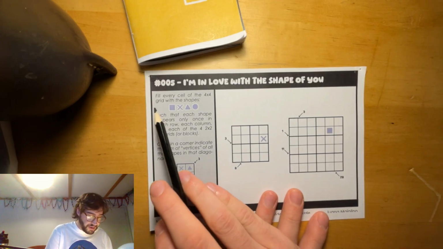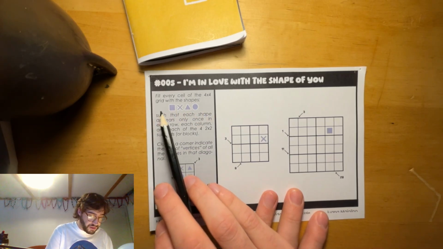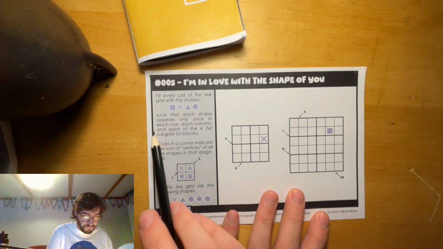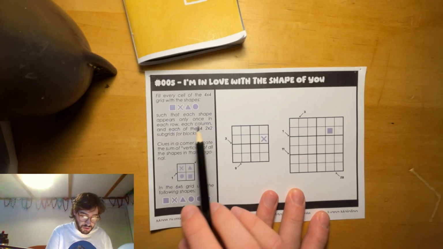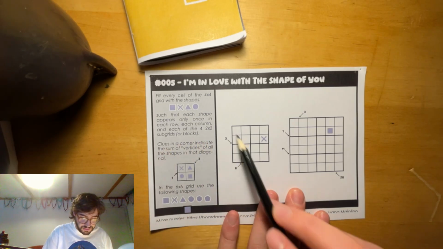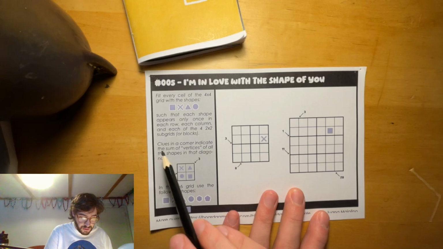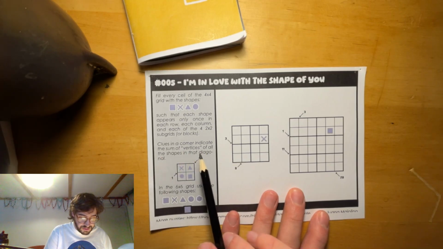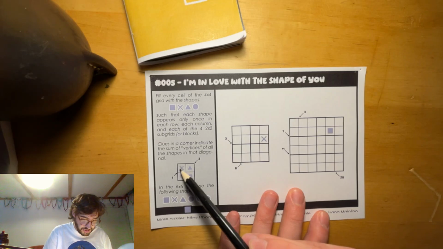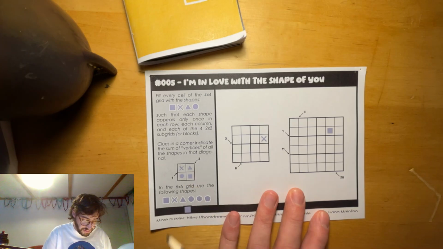It says, fill every cell of the 4x4 grid with the following shapes: a square, a cross, a triangle, and a circle, such that each shape appears only once in each row, each column, and each of the 4 2x2 subgrids, each one of these blocks. Clues in a corner indicate the sum of vertices of all the shapes in that diagonal. So for example, now we know that this one has only one vertex, which is this encounter here in the middle, and this one has 3 because this has 0 vertices and this one has 3.